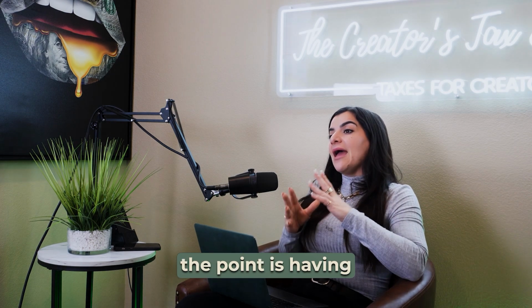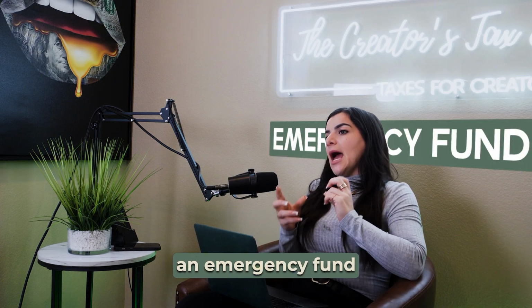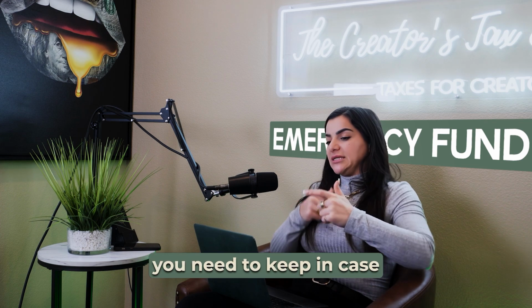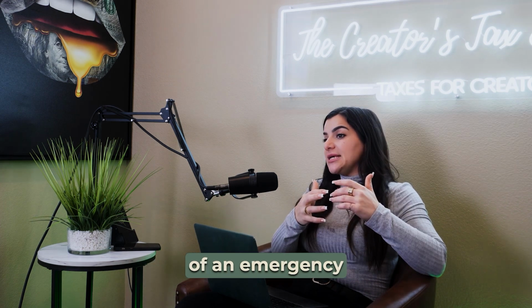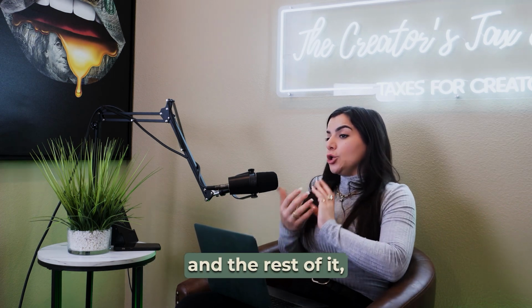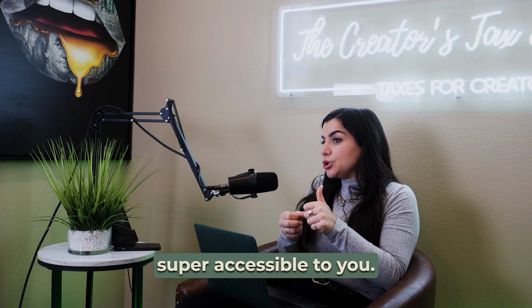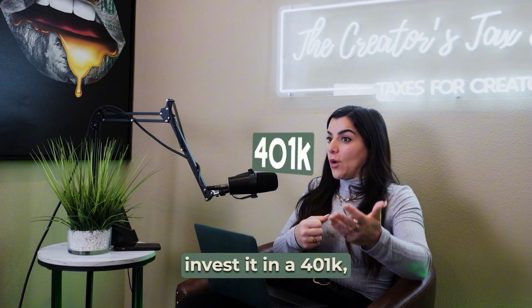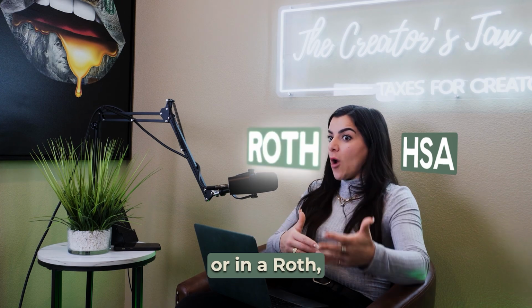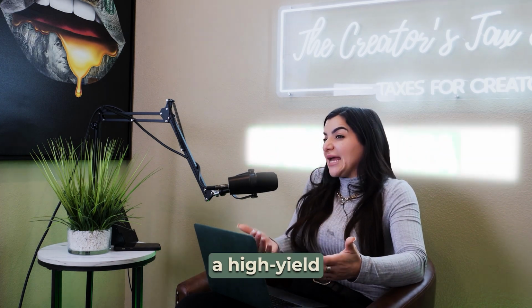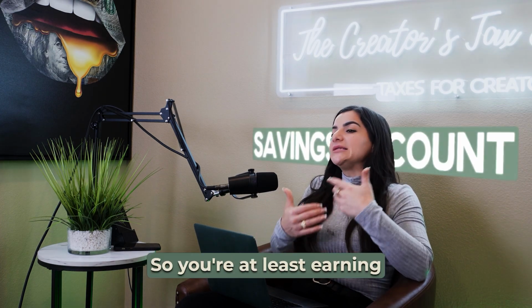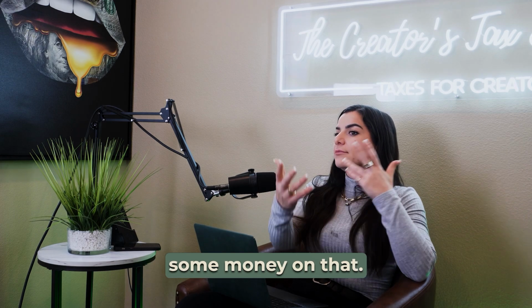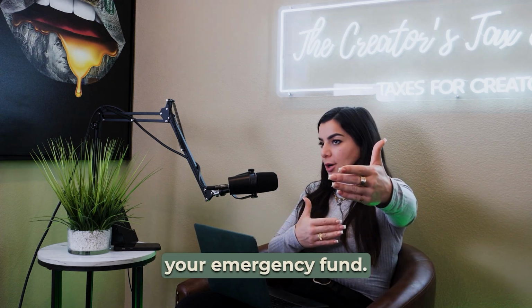The point is, having an emergency fund allows you to know how much money you need to keep in case of an emergency. And the rest of it, you don't have to keep super accessible to you. You can either invest it in a 401k or in an HSA or in a Roth, or even just simply in a high yield savings account. So you're at least earning some money on that money that's sitting there beyond your emergency fund.